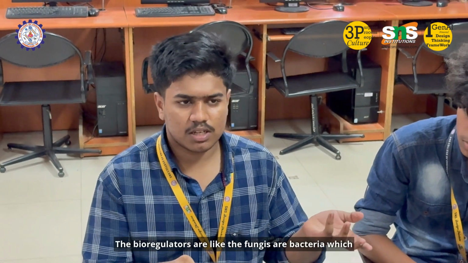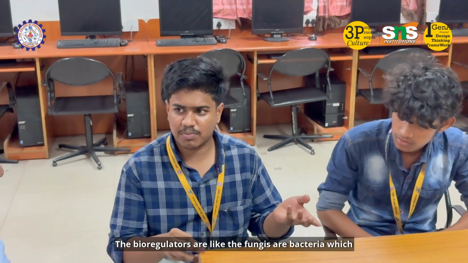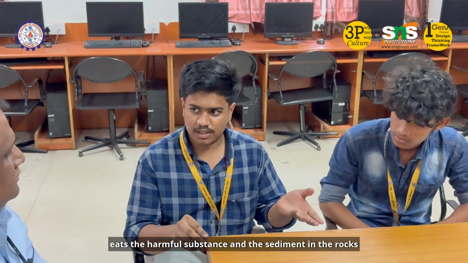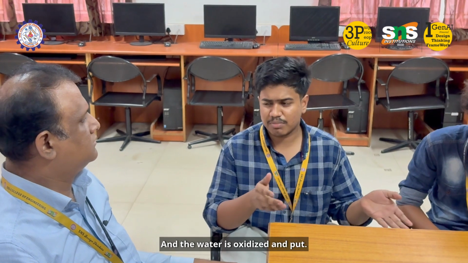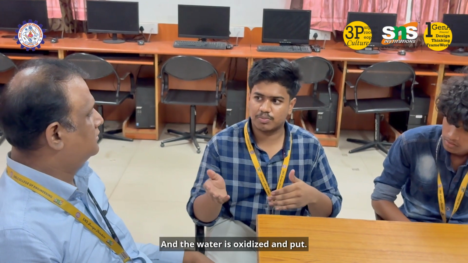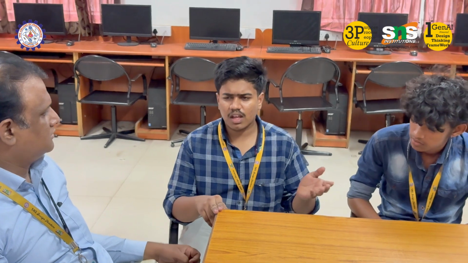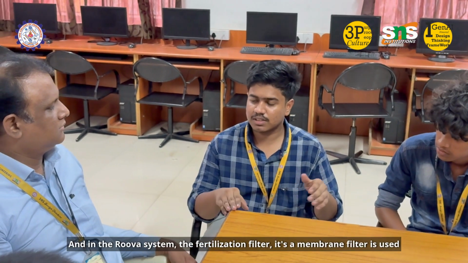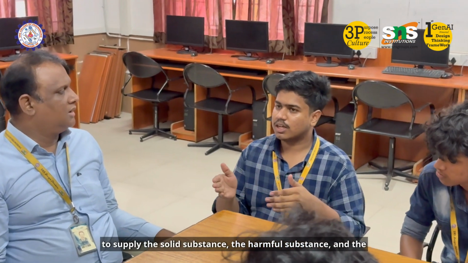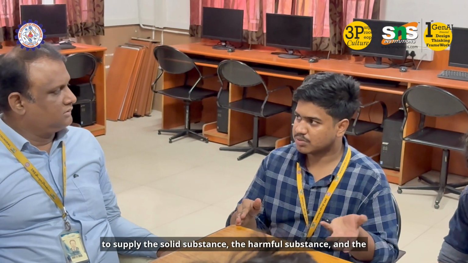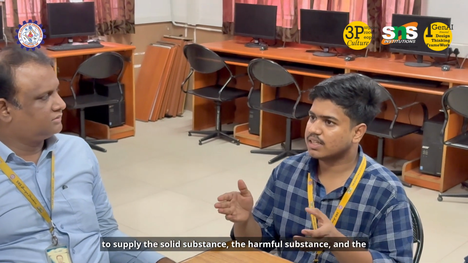The bioregulators are like bacteria and fungi, which eat the harmful substances and sediment in the rocks and solids in the underground, and the remaining water is oxidized and poured. In reverse osmosis, a membrane filter is used to separate the solid substances, harmful substances, and the remaining water.